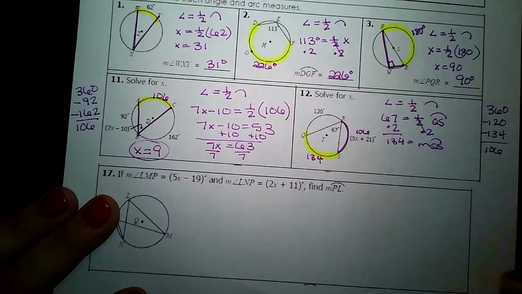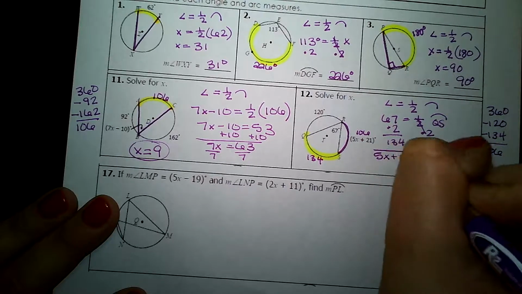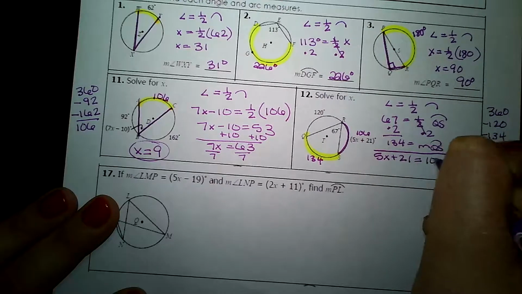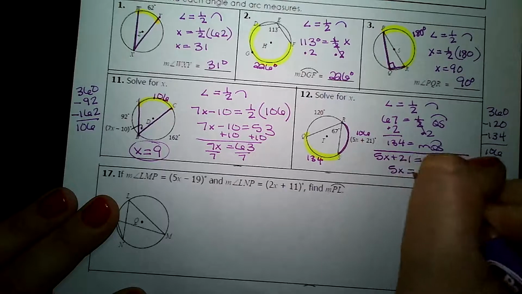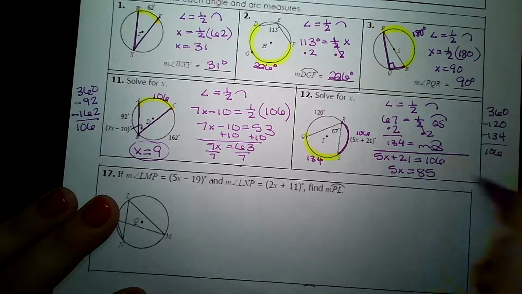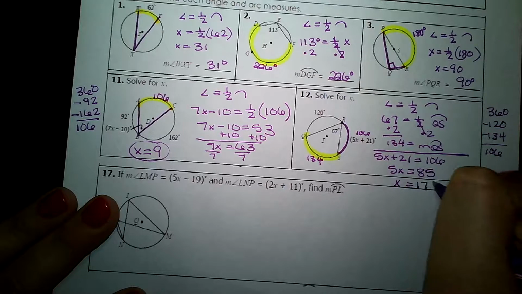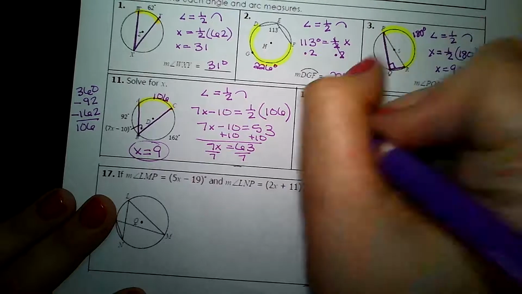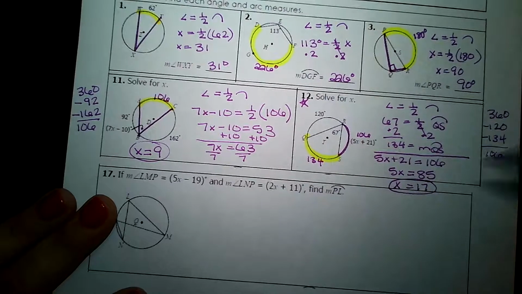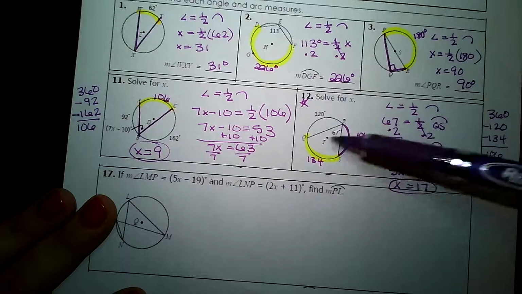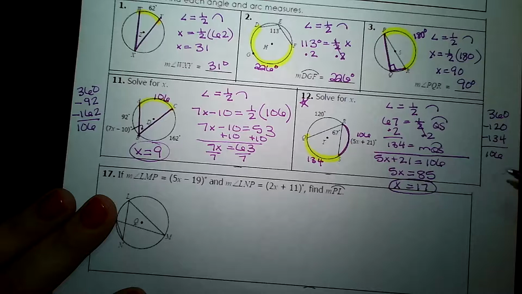So now I know how to set up my equation. That 5x plus 21 is equal to 106. Move over the 21 by subtracting, and the 5x will equal 85. Move over the 5 by dividing, and x is equal to 17. That was a pretty high-level problem, number 12 there. You have to use what you know about the inscribed angles in order to find all the missing parts so that you can set up the algebra problem.